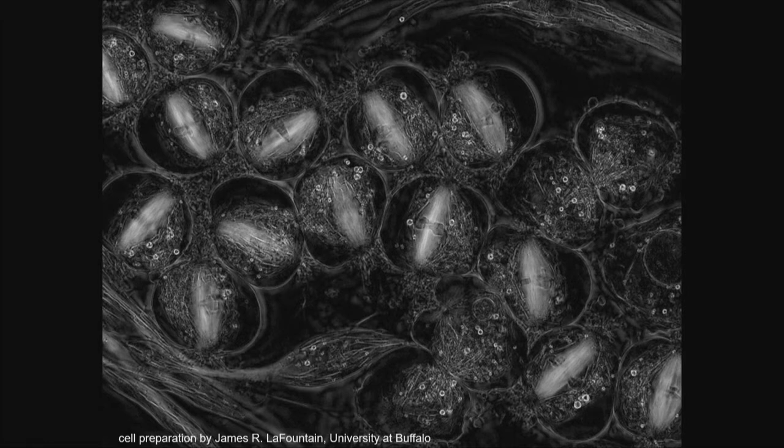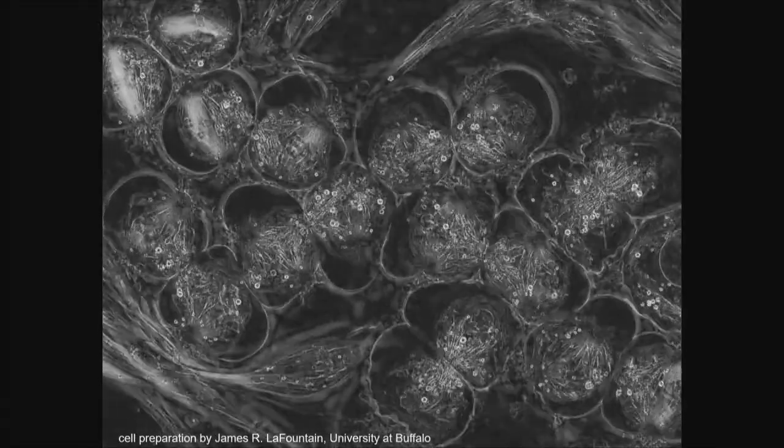So these are divisions, but they go on just like any other division. Most of it is the same mechanisms. These are microtubules that span this place, and then the chromosomes attach to these filaments, and then at some point they will move apart, and that's what we see now as we jump back in time.